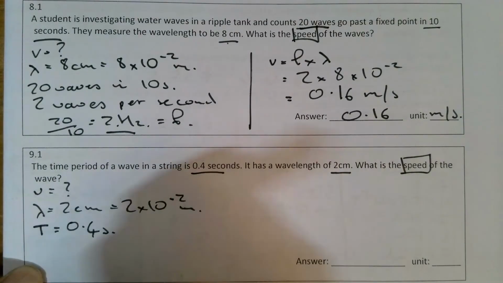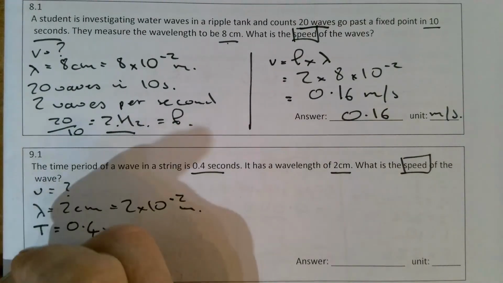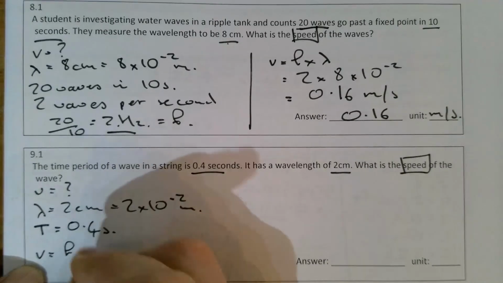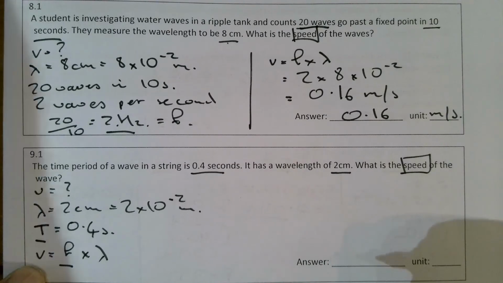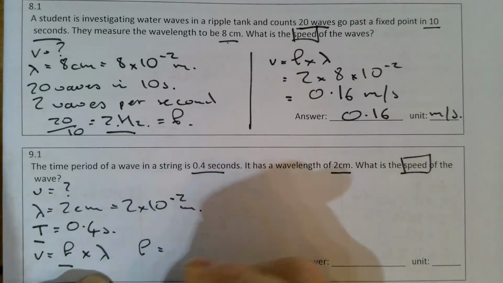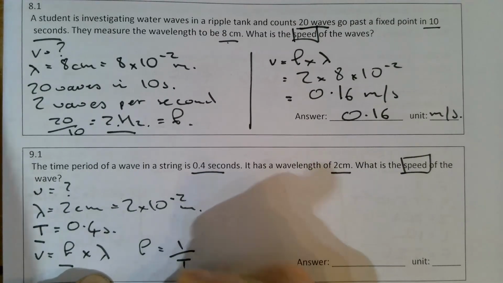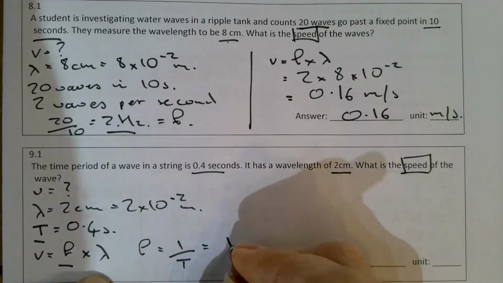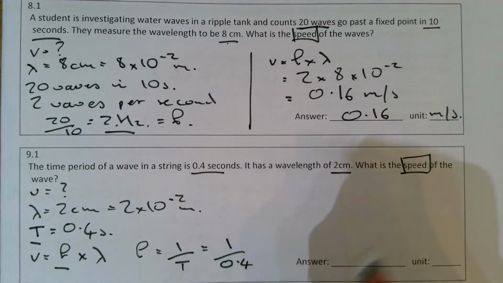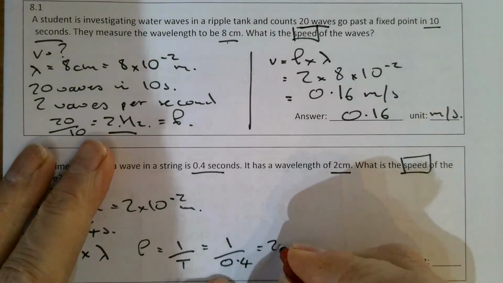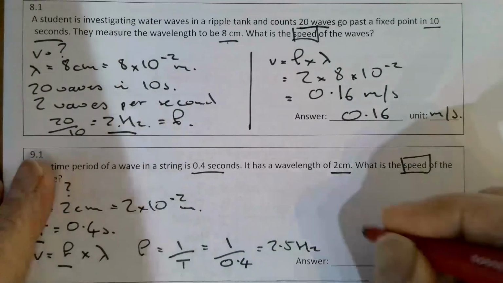Now, v is equal to frequency times lambda. I haven't got frequency, but I've got the time period. I do know that frequency is equal to 1 over T, so that is equal to 1 over 0.4, which I believe is 2.5 hertz.